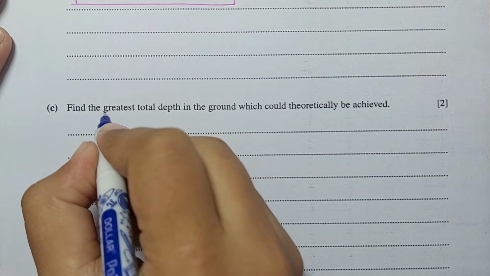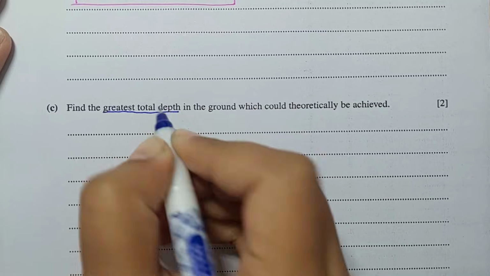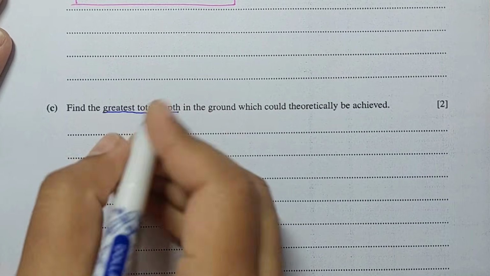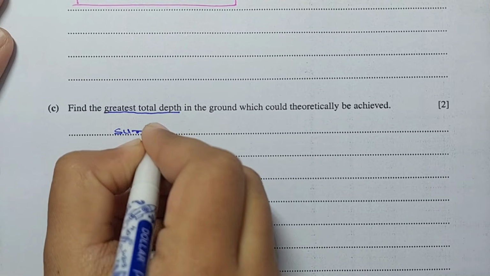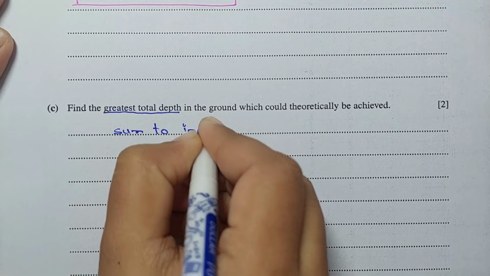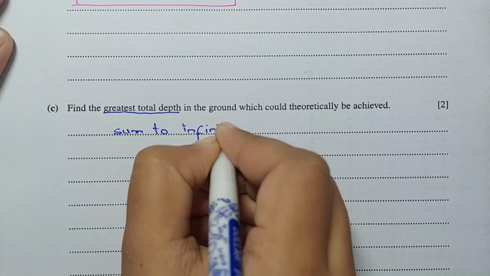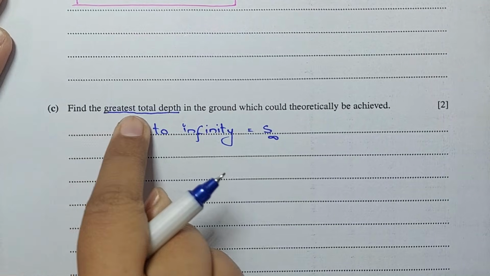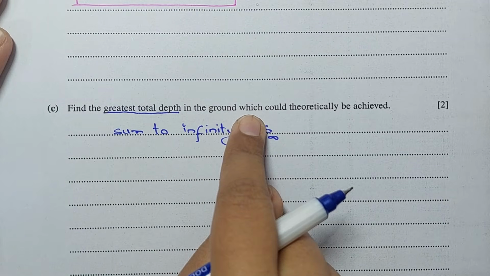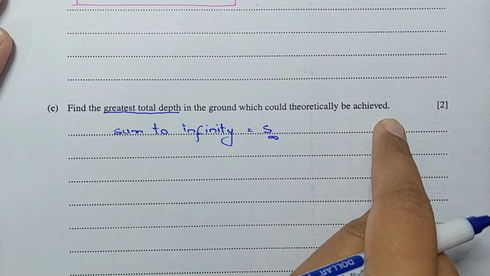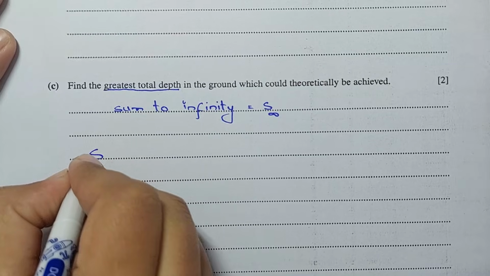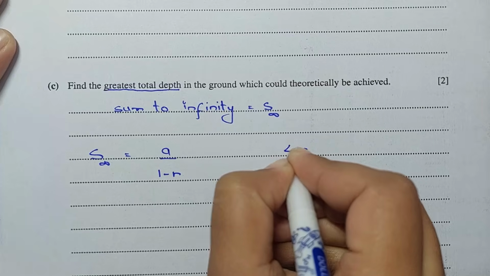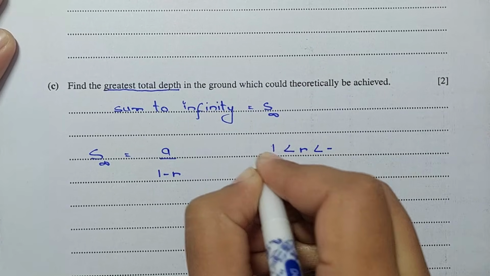Now for part C, find the greatest total depth. Total depth means the sum, and the greatest means sum to infinity. We need to figure out the sum to infinity: find the greatest total depth in the ground which could theoretically be achieved. For sum to infinity, we have the formula a over 1 minus r, but r should lie between 1 and minus 1.